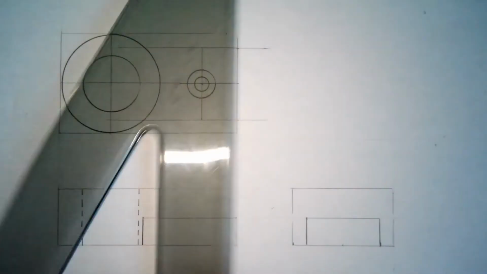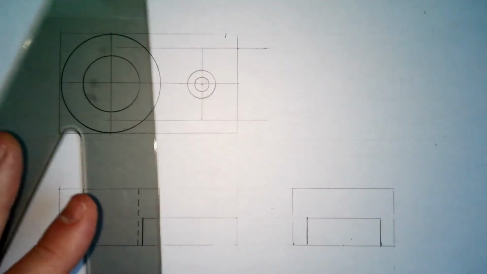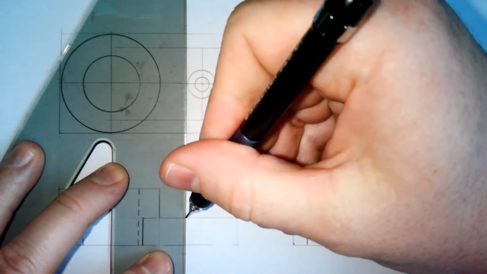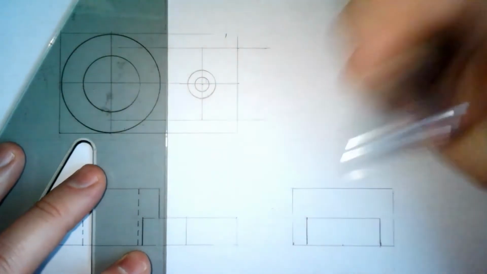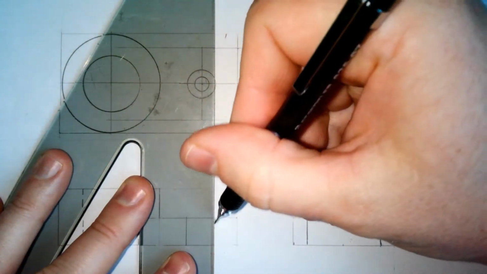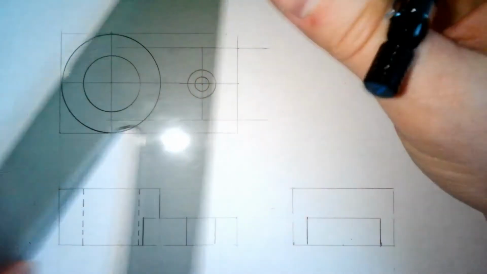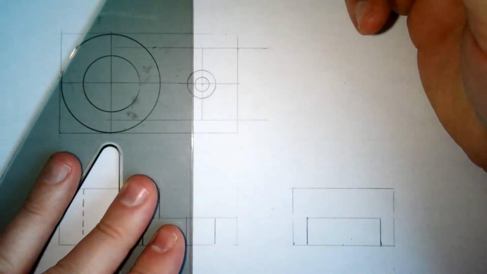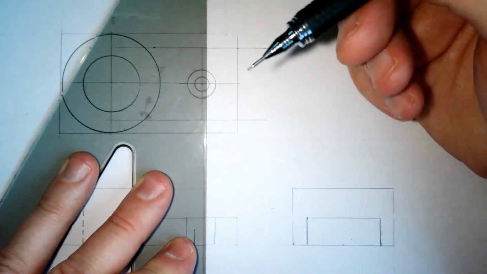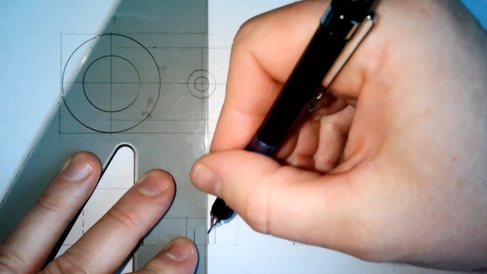So I'm going to line up with my 0.5, and I'm going to bring it all the way down. And I'll do the same thing here. And then I've got the inside circle, and you want to try to draw these kind of light. And I'll go kind of somewhere in there. It doesn't need to go all the way across. Somewhere there.